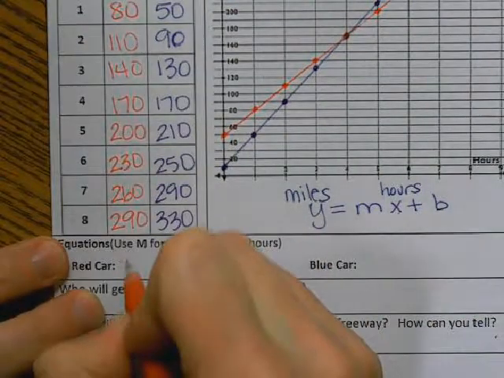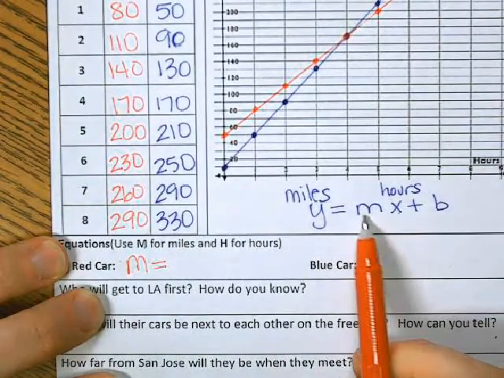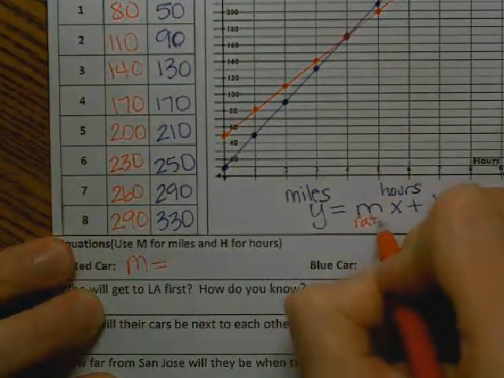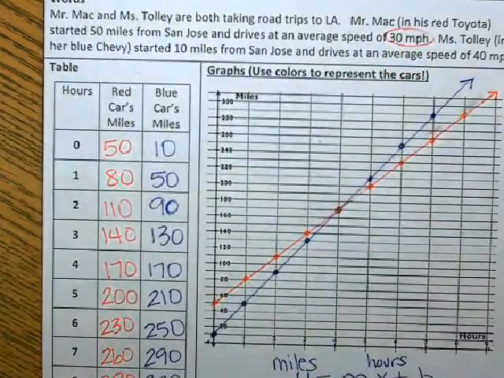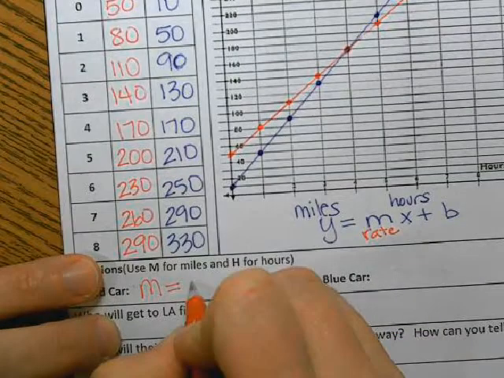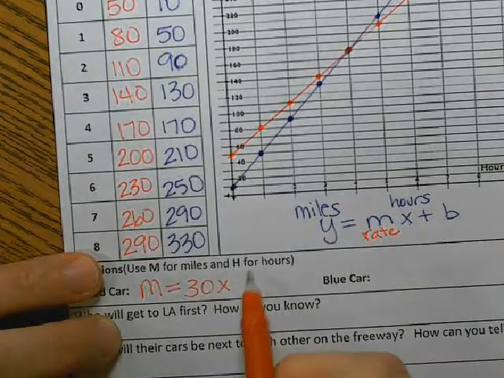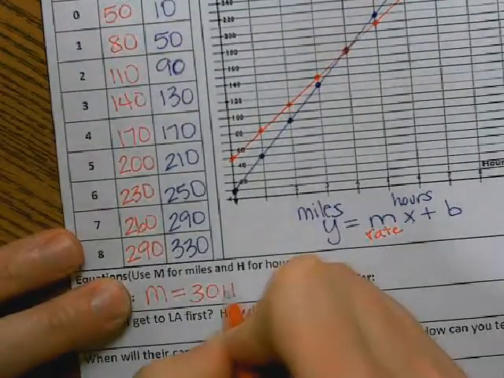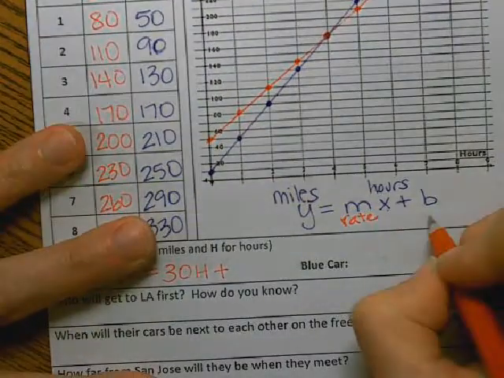So we're going to say m equals, let's do the red car in red. You can use your highlighter if you want. M equals, now this little m here is meant to be the rate or the slope. This is our rate. So what was the rate that the red car was traveling? Well, he was traveling at 30 miles per hour. That was his rate. So we're going to say 30h, we're supposed to be using h, not x. So 30h plus, and then b is where the car begins.